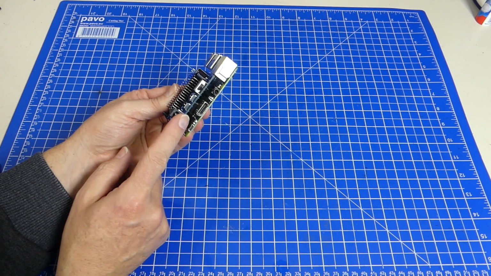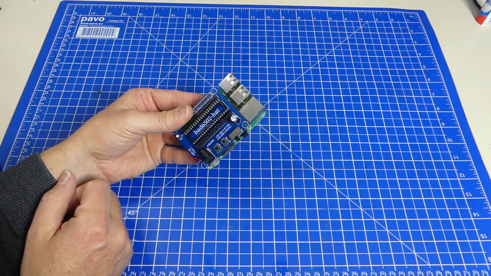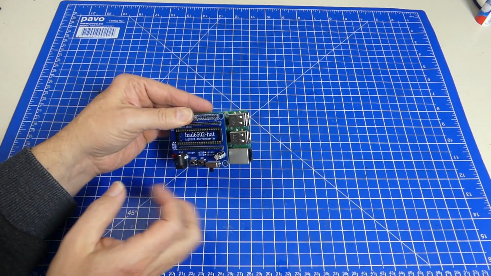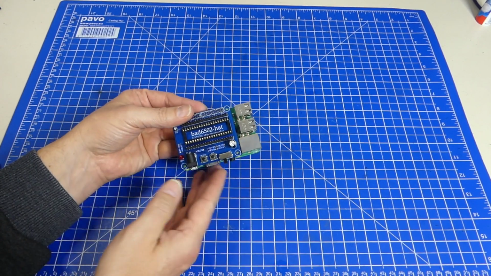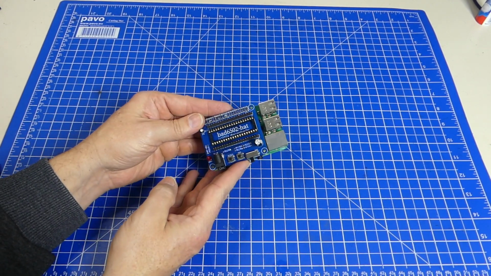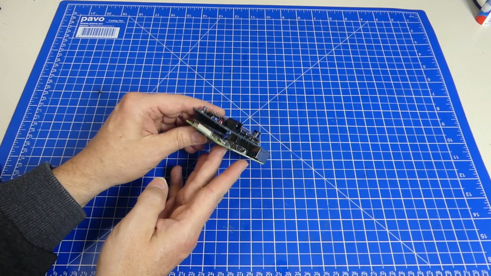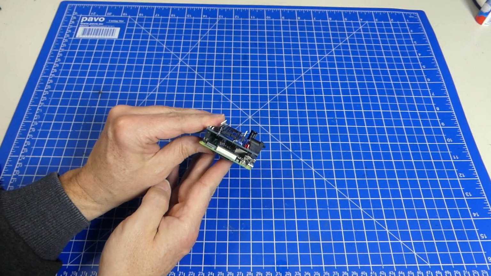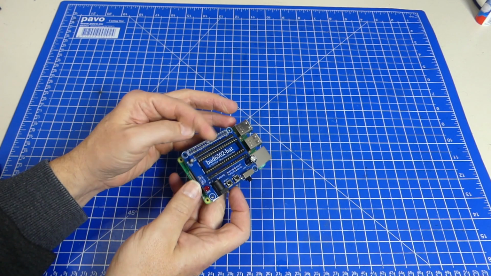I left the power in and the on-off switch at the back, and now you can have your 6502 directly on top of your Raspberry Pi 3 or 4.